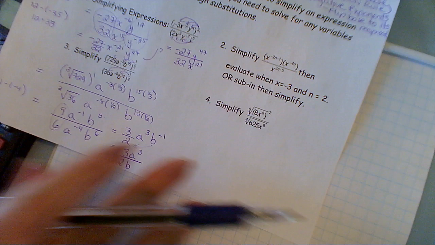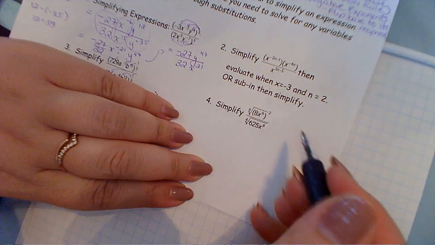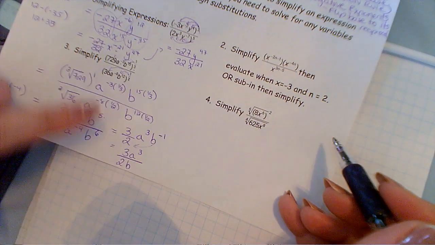Lastly, what do you do when you see radicals? So we have the 6th root of 8x to the 6, all squared, and then the 4th root of 625x to the 8. So this can look very, very confusing and complex, but it's really not if we actually put it back into exponent form, and then we do our steps in order.